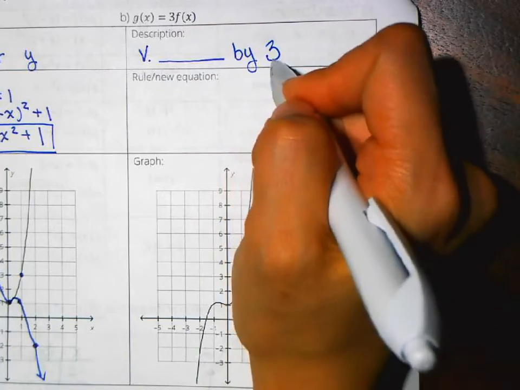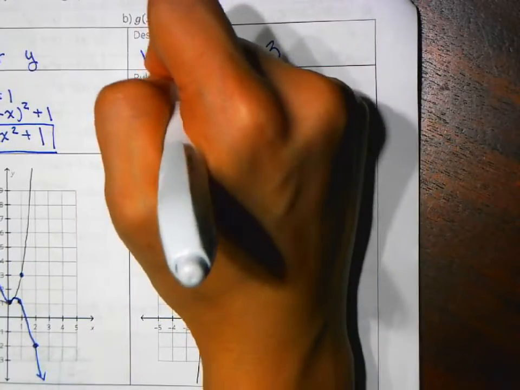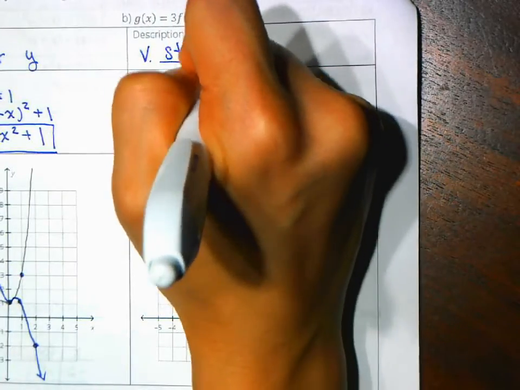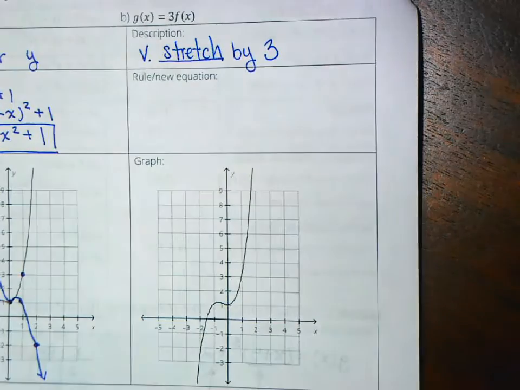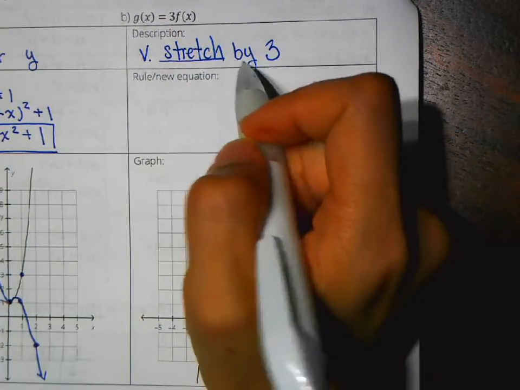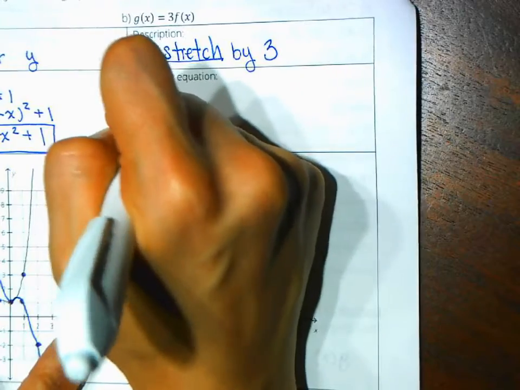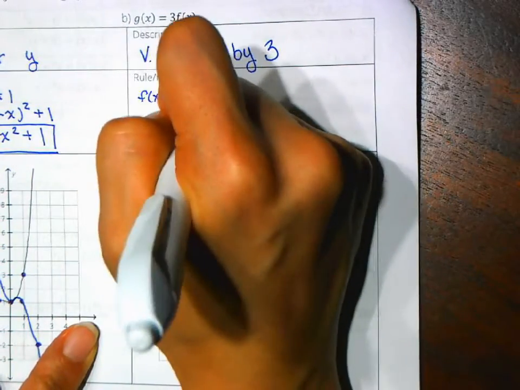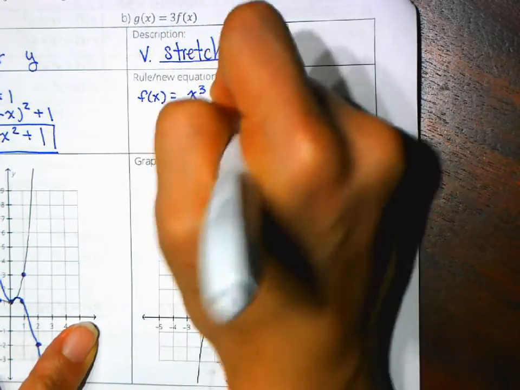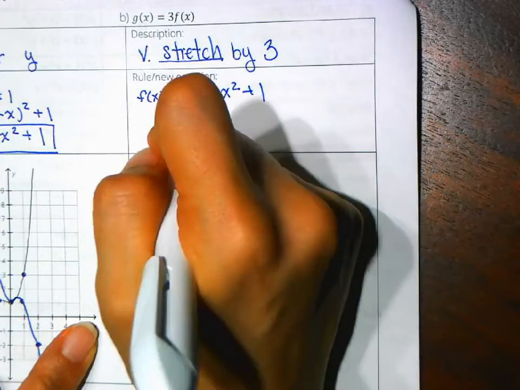3 is a number greater than 1, so I know that this is a vertical stretch by a factor of 3. So to multiply, notice that it's 3 times the entire f of x. Again, my f of x is x cubed plus x squared plus 1. And they want me to take the entire equation and multiply by 3.